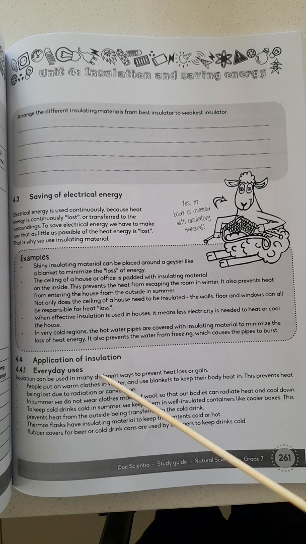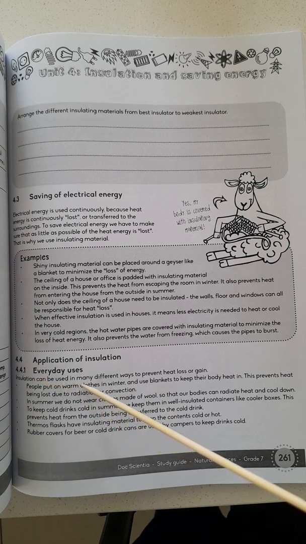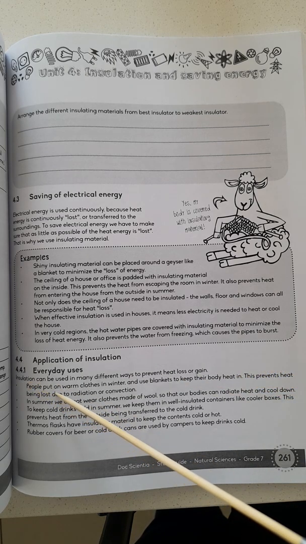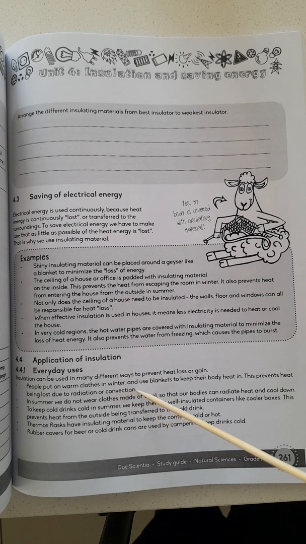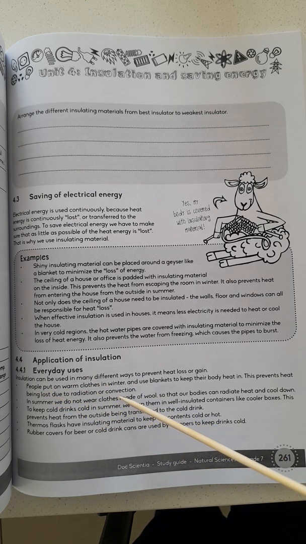Insulation can be used in many different ways to prevent heat loss or gain. People put on warm clothes in winter and use blankets to keep their body heat in. This prevents heat being lost due to radiation or convection. In summer, we do not wear clothes made of wool so that our bodies can radiate heat and cool down.